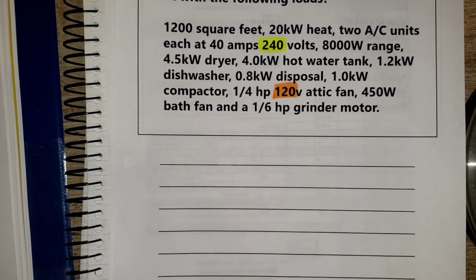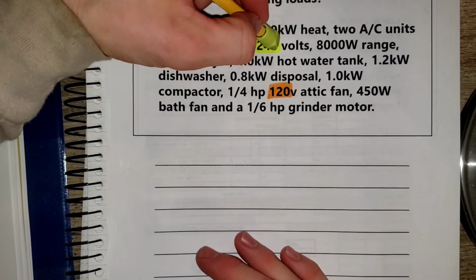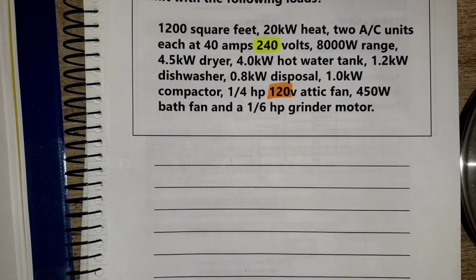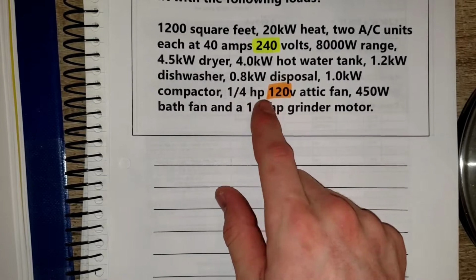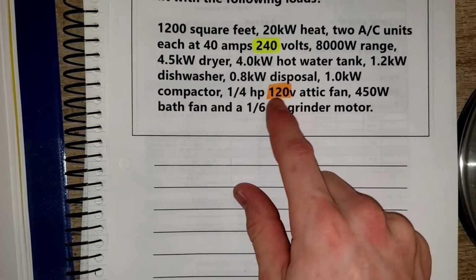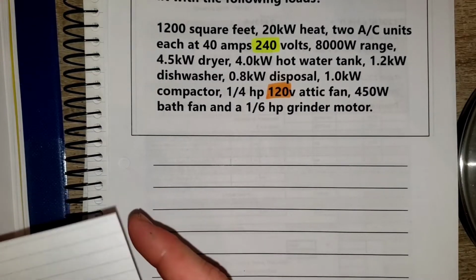Okay, next we're going to identify anything that says 240 volt and 120 volt. I highlighted it just to make it quick and easy for your eyes. So right here we do have 240 volt, that is your AC unit, so that's not your fixed appliance. But we have a 120 volt quarter horsepower attic fan. So that is 120 volts. Pay attention to that. You're gonna need to pay attention to that.